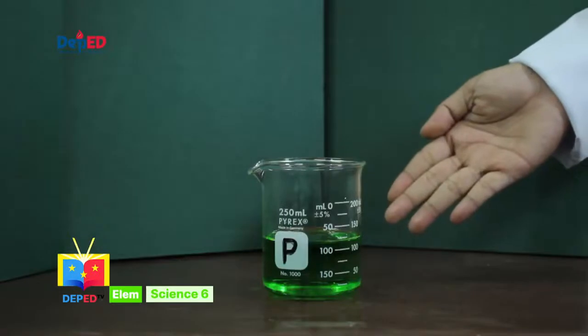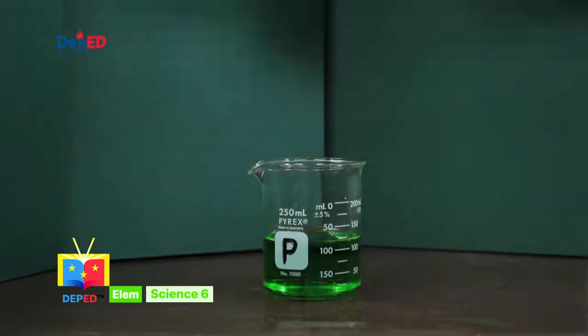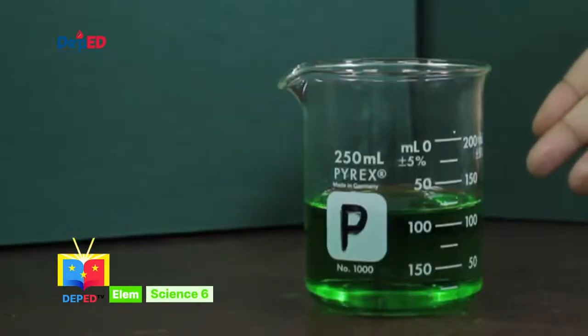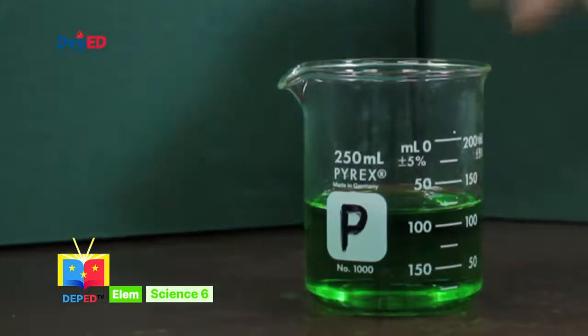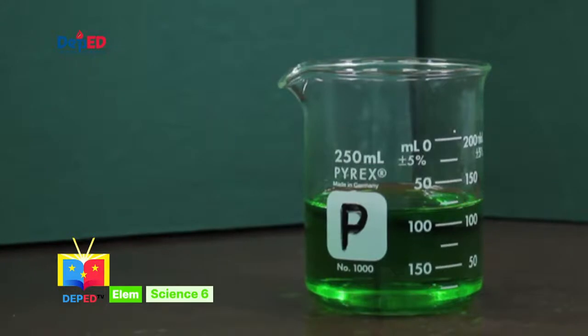What solute is dissolved in container P? Very good! It is liquid food coloring. So, the solution is made up of a liquid dissolved in a liquid.